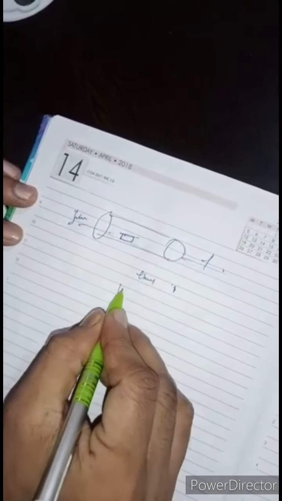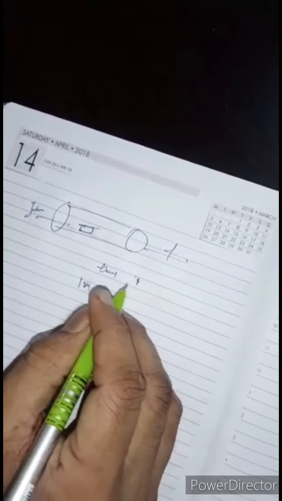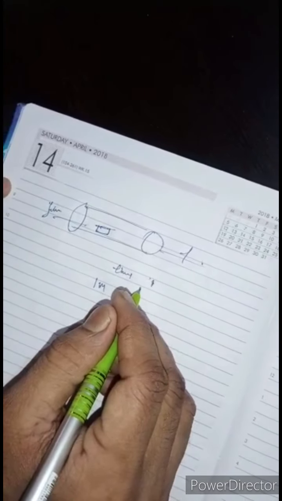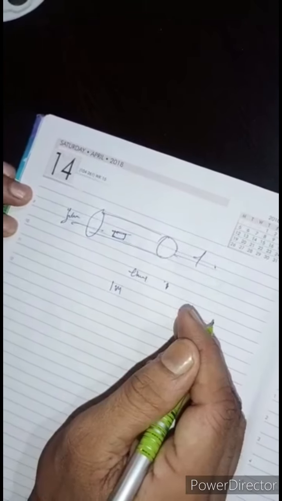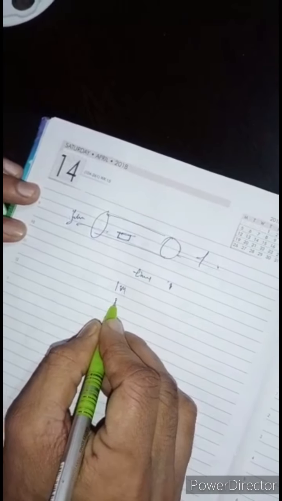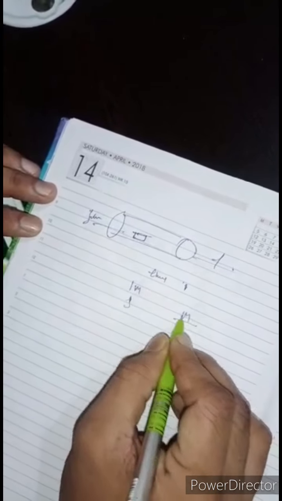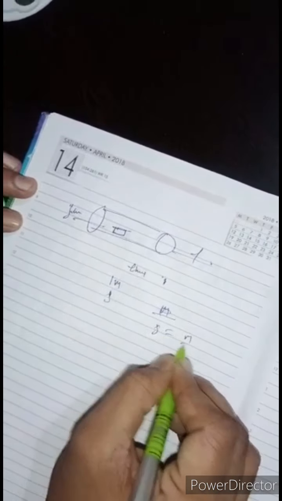If we take this control volume as 1 micron, the density will fluctuate, because density is equal to mass per unit volume.